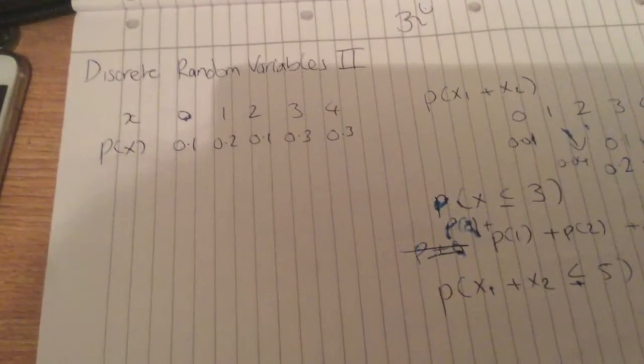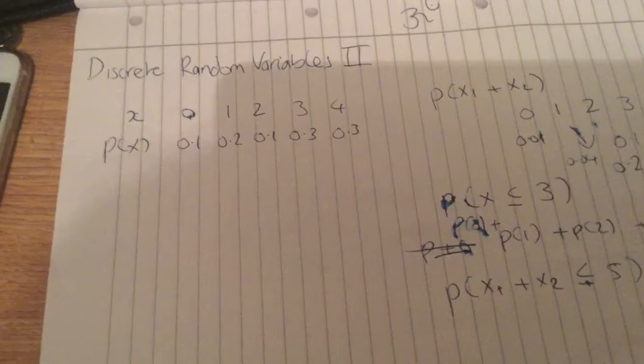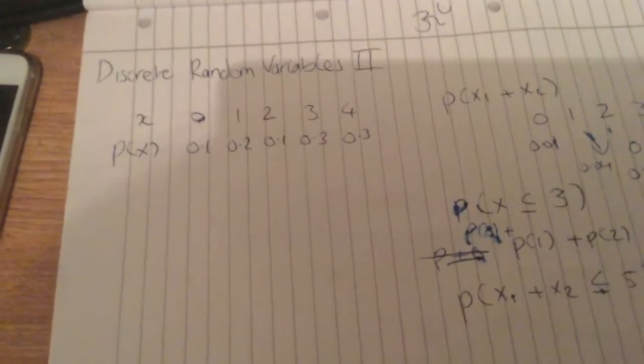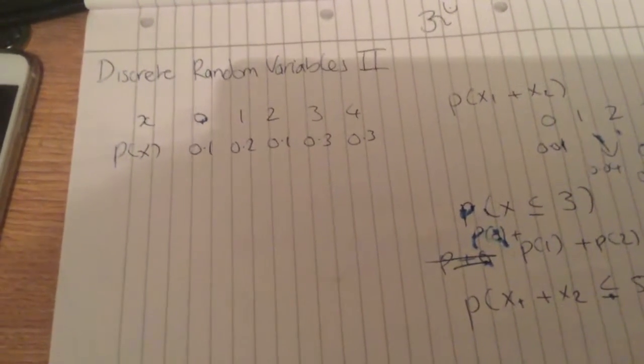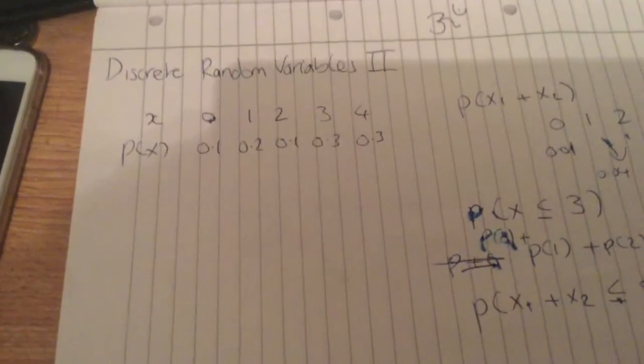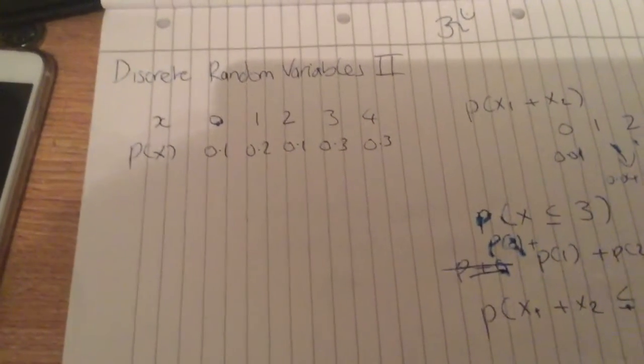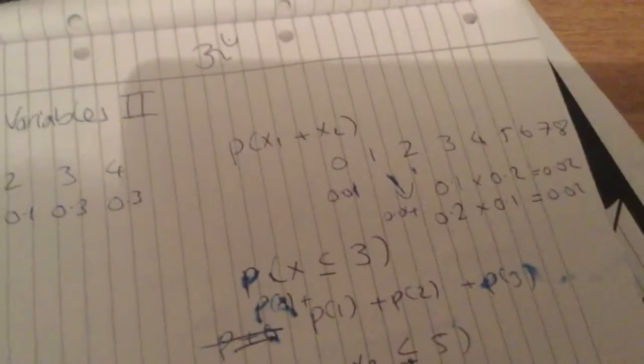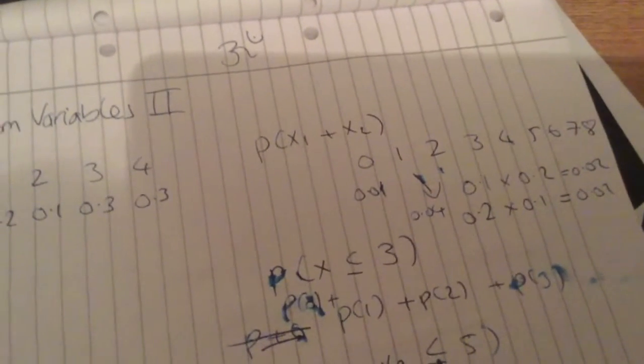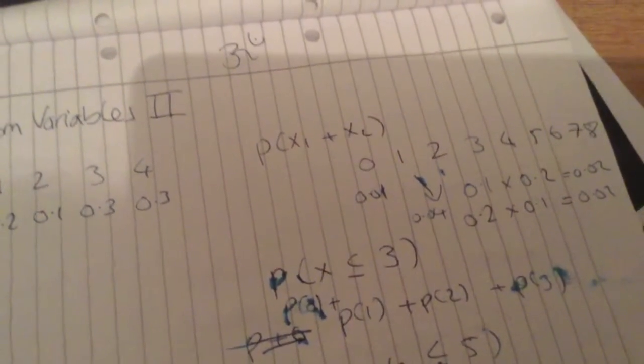Okay, here's a short addition to the probability video I made quite recently on discrete random variables. What we're going to do is look at things where you've got some sort of function going on, by which I mean it's not just straight p of x, it's p of x and some things happening. So the first one we're going to look at is p of x plus p of x1 plus p of x2. x1 and x2, what do they mean?